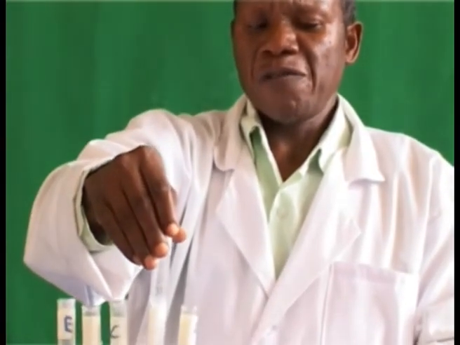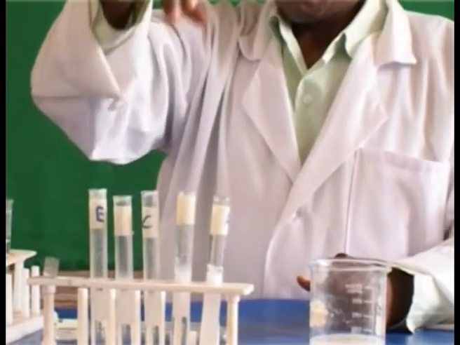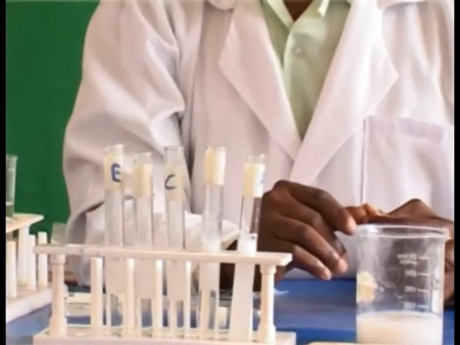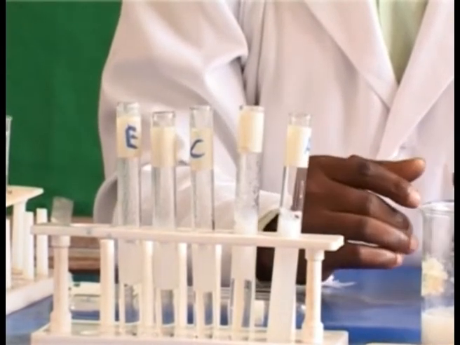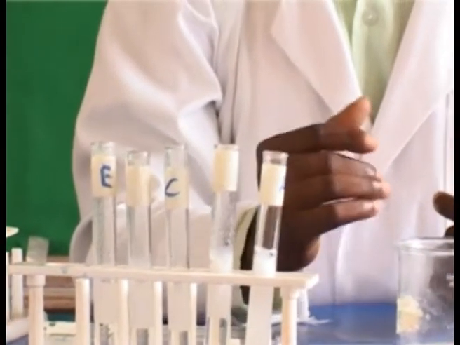Scum, that is a solid substance, is due to the formation of calcium stearate or magnesium stearate, which is the union between the calcium ion and part of the soap, the stearate present in the sodium stearate, which is a normal salt.